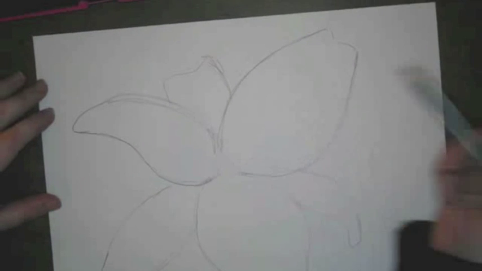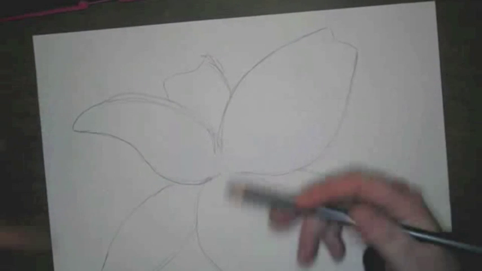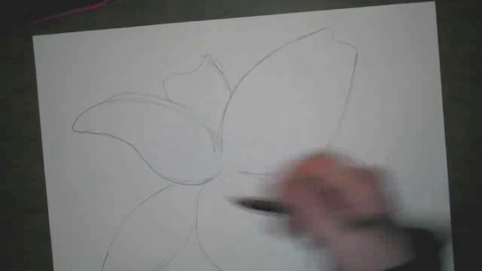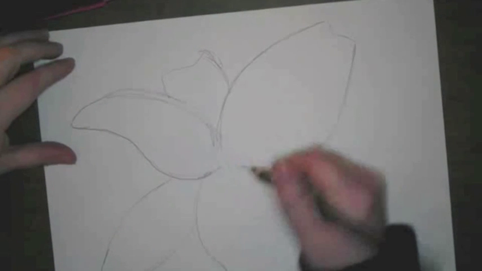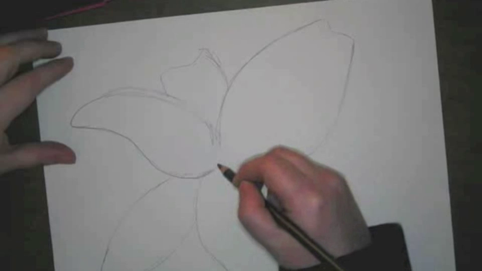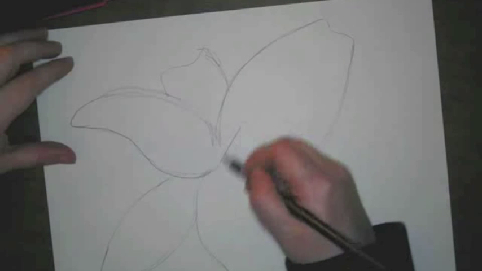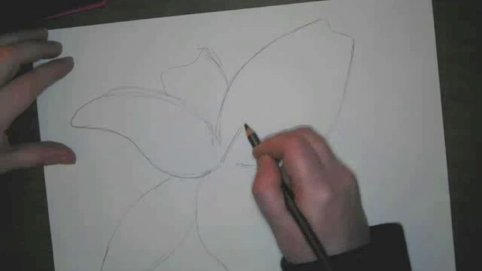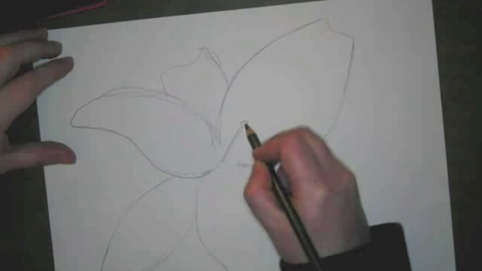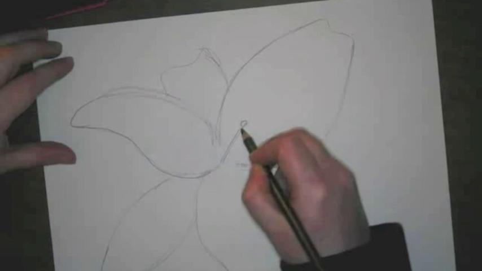Okay. Now I'm going to start adding in some detail to my center. So I'm going to start drawing in some lines with some detail on the ends there.